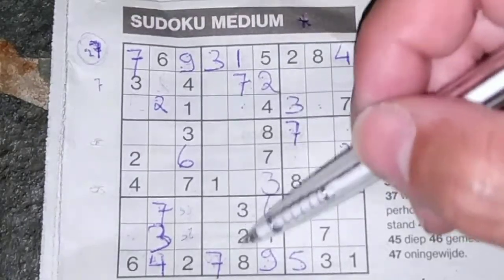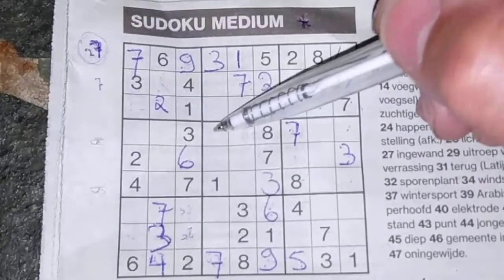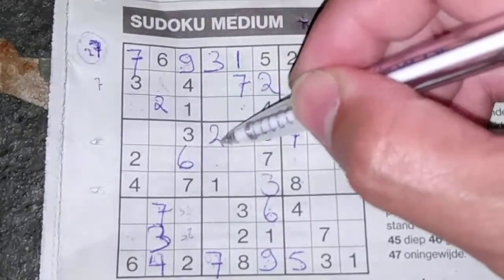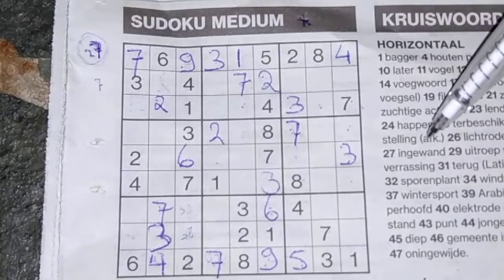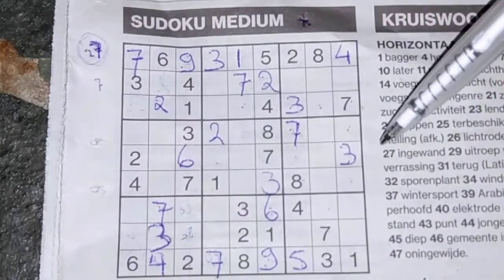2 in this column, 2 in the middle column. So the column next, the only 2 places for the 2 here or there, but I see here 2, no 2 there. 2 should be here. Then I cannot continue with the 2, need to wait.